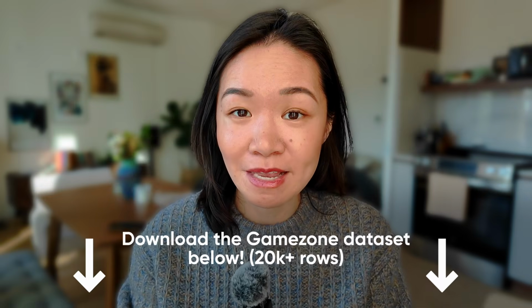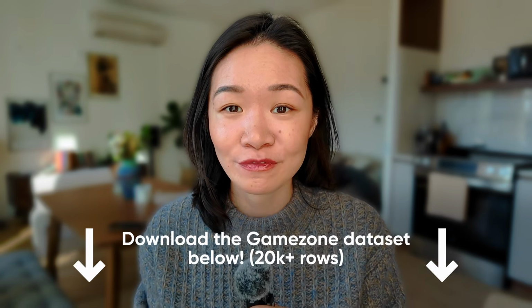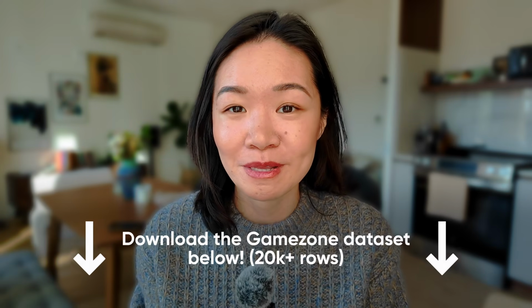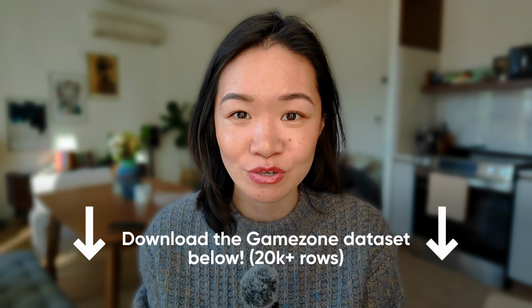There's a sample of this Gamezone dataset for you to download below. It has about 20K records in it. And for those of you who made it this far in the Portfolio Playbook series, I've actually added a bonus column of refunds so that you can also include that metric in your dashboard.